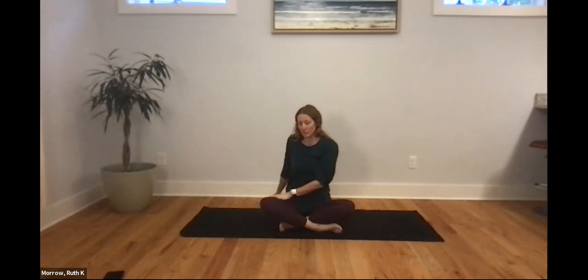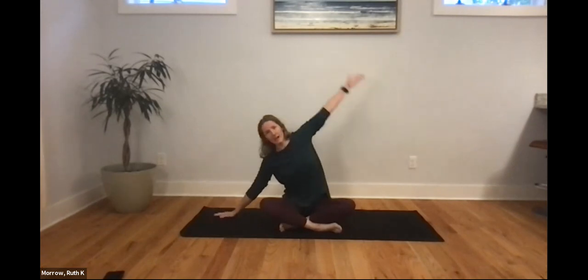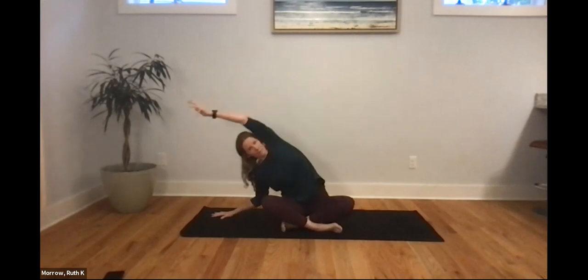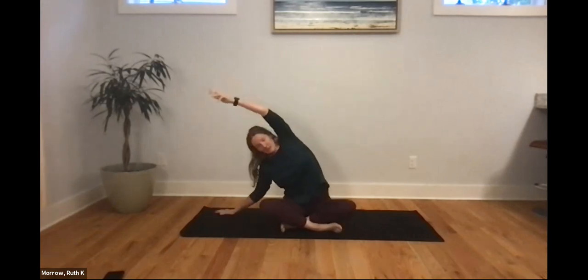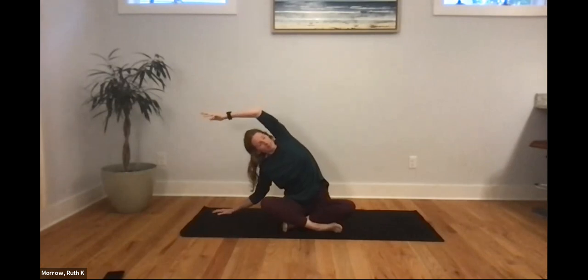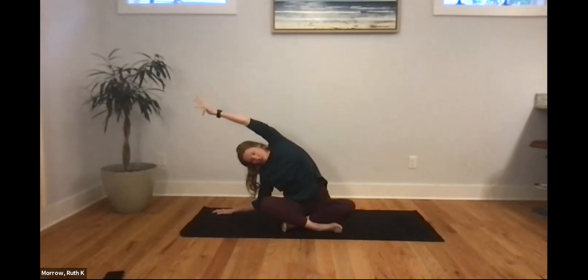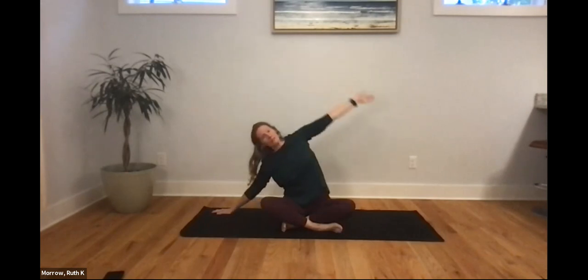Good, and then turn to face forward. Lower your right hand down. Stretch your left arm up and over. So I'm probably doing the opposite side as you. You can do whatever side as long as you do both. Reach and lengthen. Good, now lift back up.